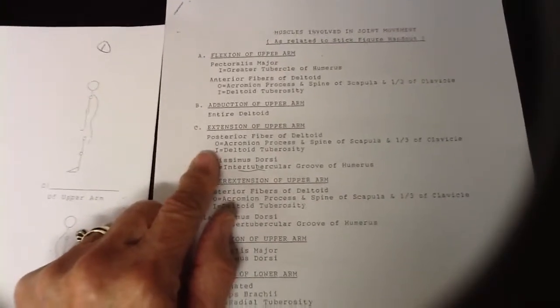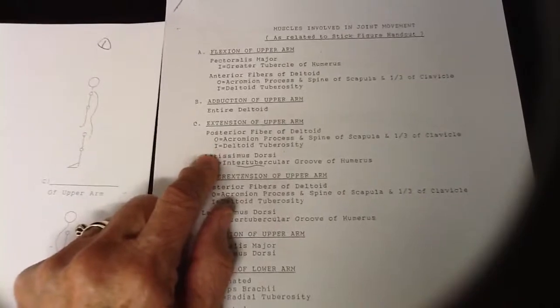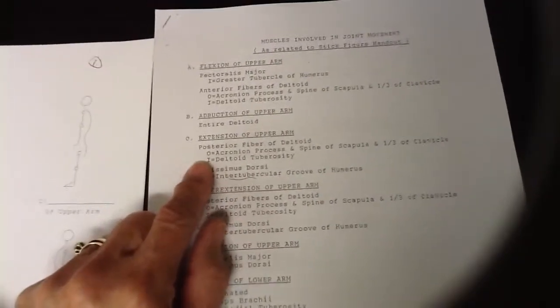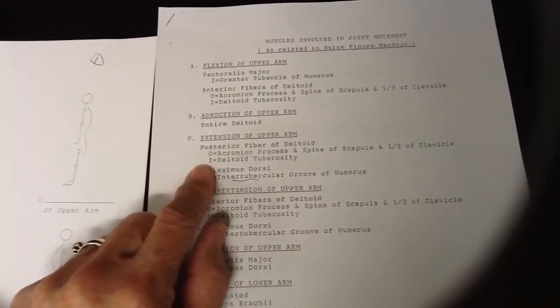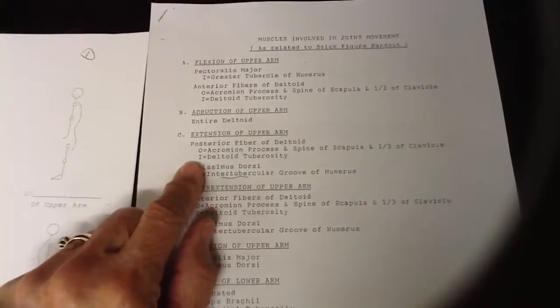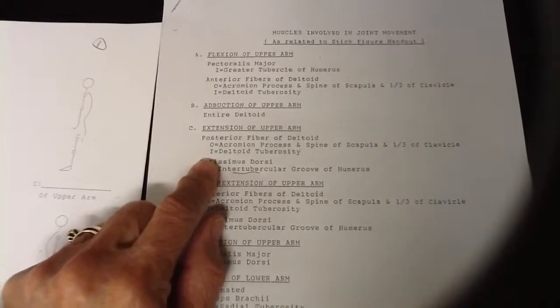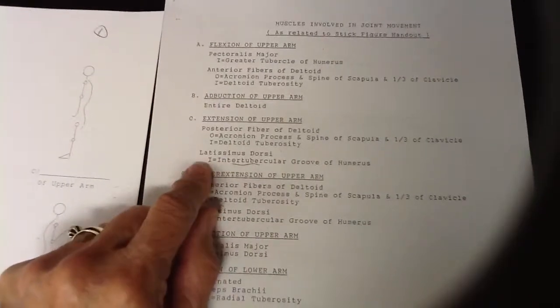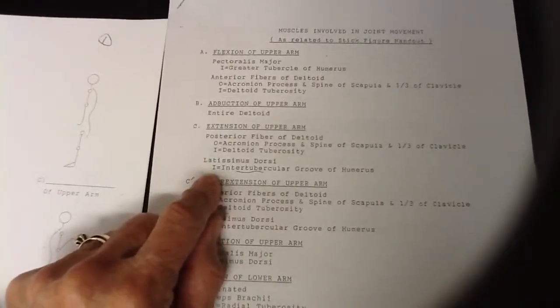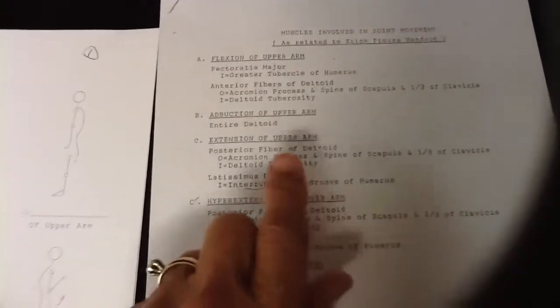Well, the deltoid still has the same origin and insertion. It's the acromion process and spine of the scapula and the outer 1/3 of the clavicle, and then the insertion is still the deltoid tuberosity, and that of course is on the humerus. Okay, but when it works with the latissimus dorsi, this is a broad muscle across the back. It begins on the iliac crest and the lumbar vertebra and the thoracic vertebra. But I noticed I don't have all that on here.